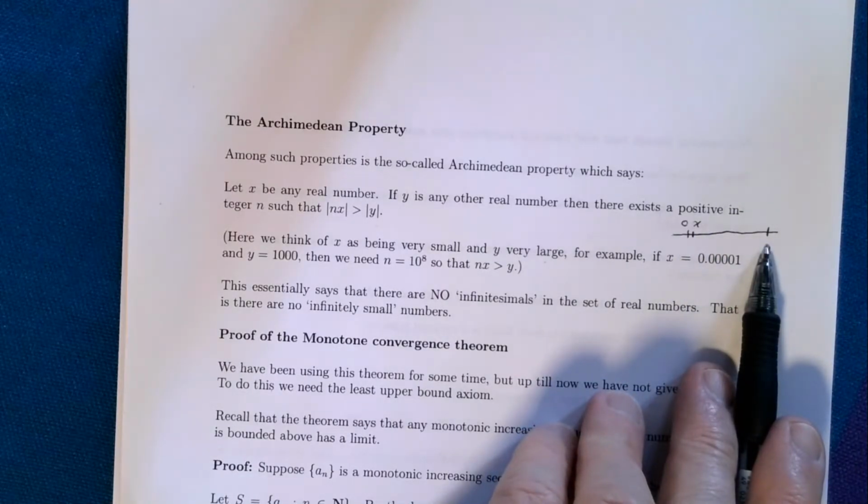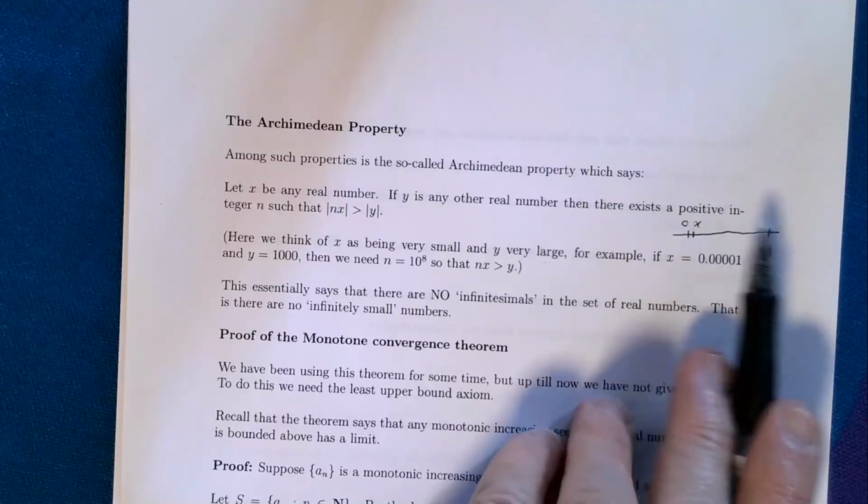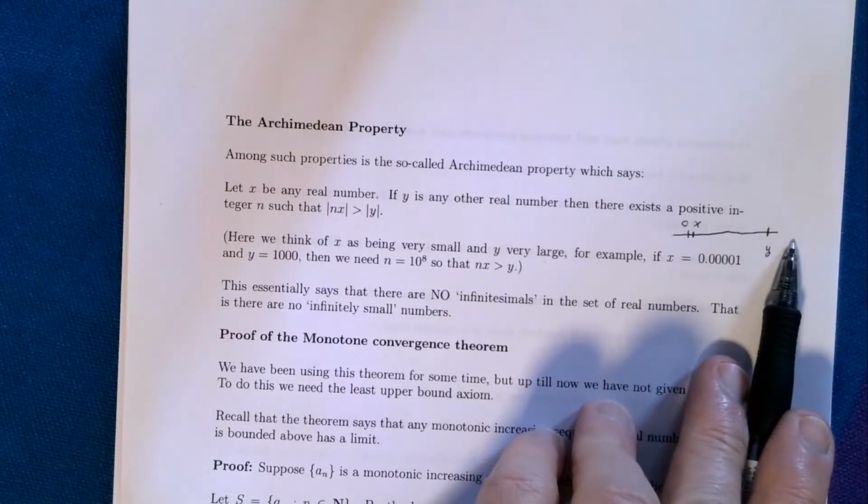Then what it says is that you can always take this number x, no matter how small, and multiply it by a big enough positive integer and make it bigger than y. Seems sort of obvious, but it's actually a very subtle idea.